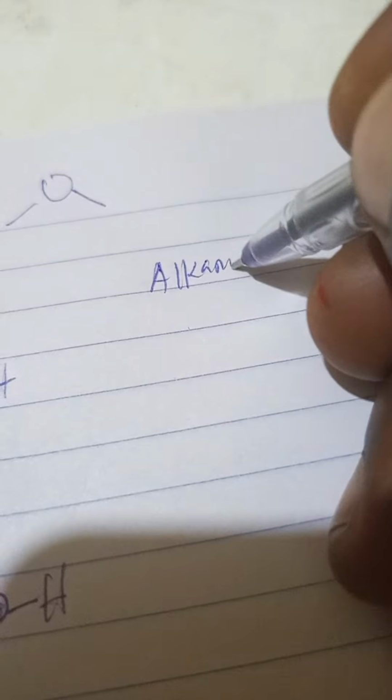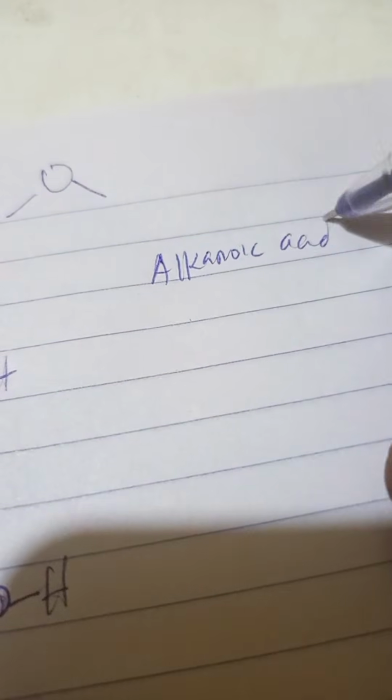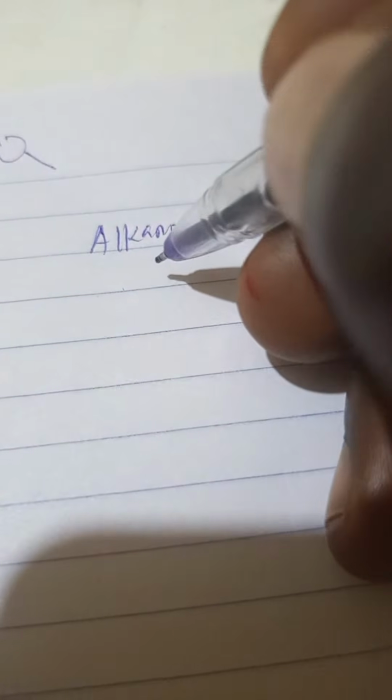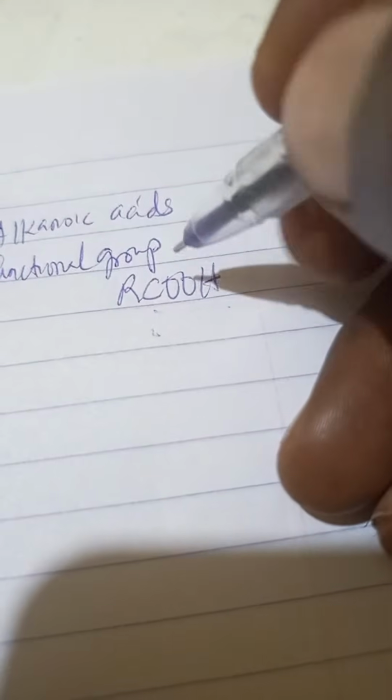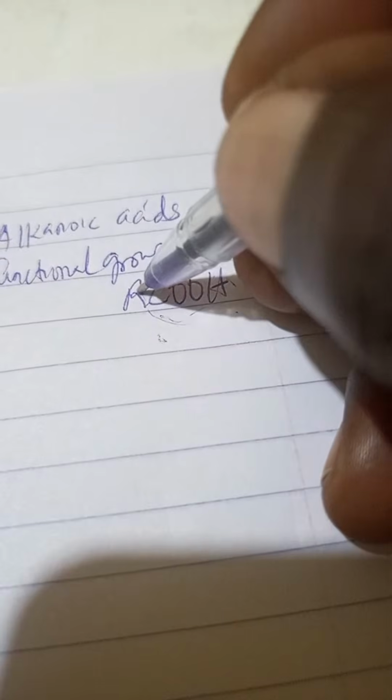Alkanoic acids. Take note of alkanoic acids. These alkanoic acids, their functional group, so that you can identify them when you see it. The functional group is RCOOH. They have COOH in their formula. You must see this COOH in their formula. So this is the functional group that helps you to identify them.